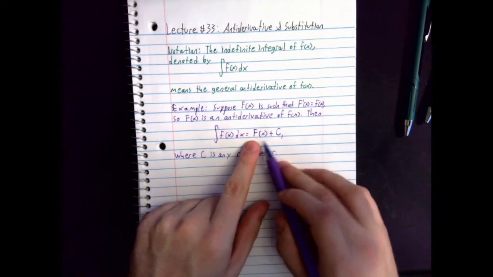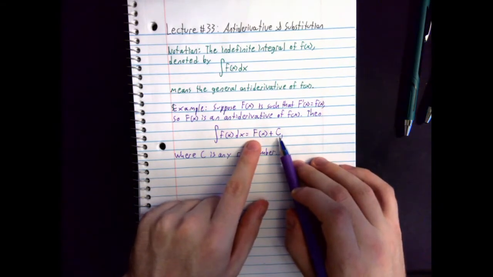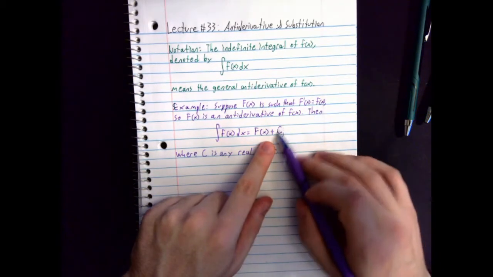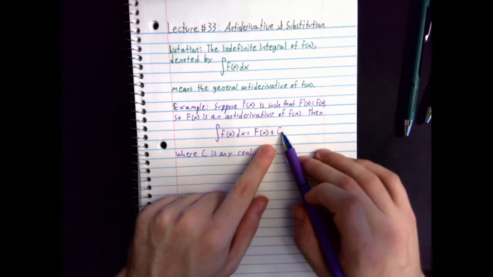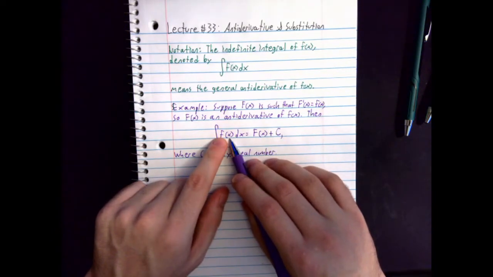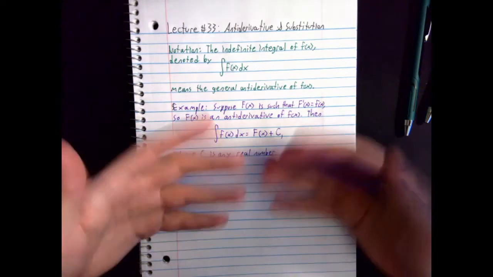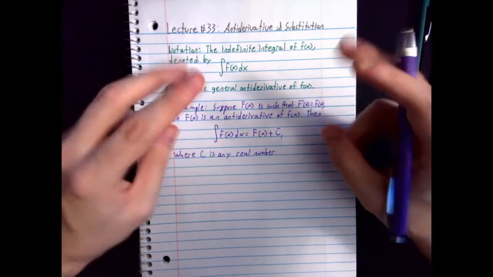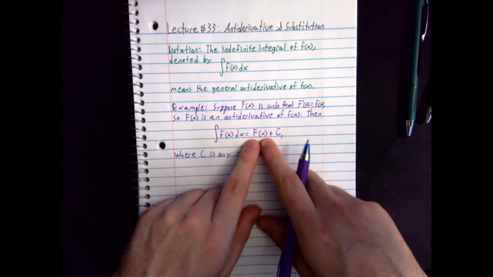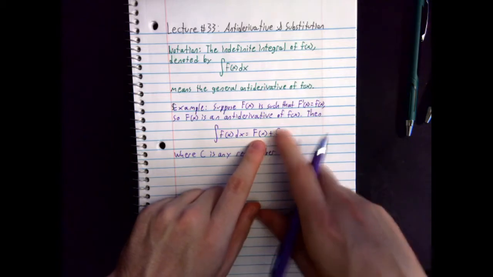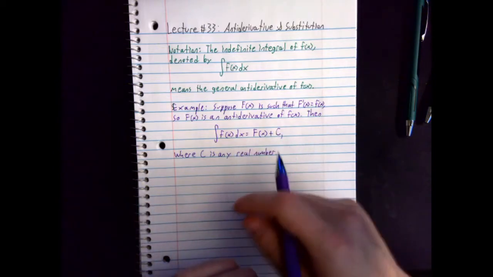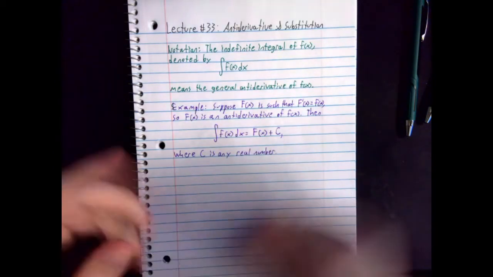And the reason this is true is because if I differentiate the right-hand side of this equation, capital F of x differentiates to little f of x, but then the derivative of c is just a number, so its derivative is 0. So the derivative of the right-hand side here is precisely this little f of x. And so when we talk about an indefinite integral or computing the most general antiderivative, we mean compute an antiderivative where the constant is 0, and then you just write plus c afterwards. Okay? We'll talk a little bit more about that later.